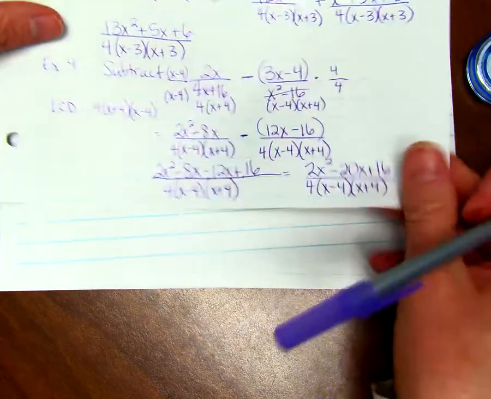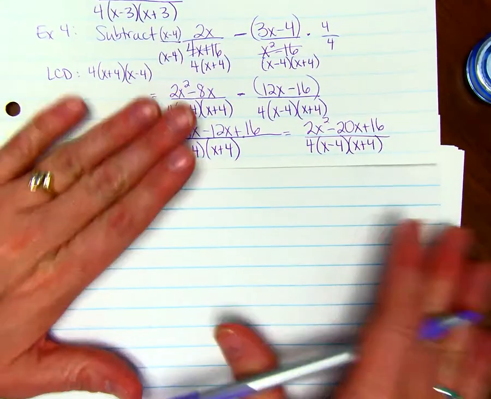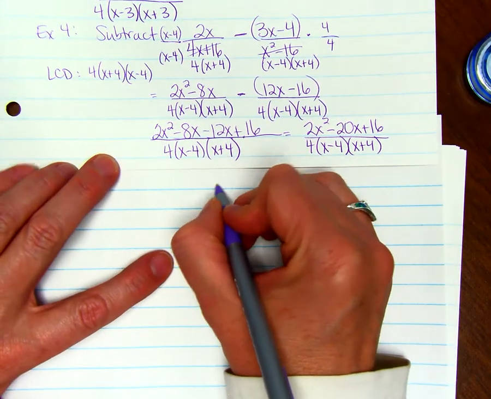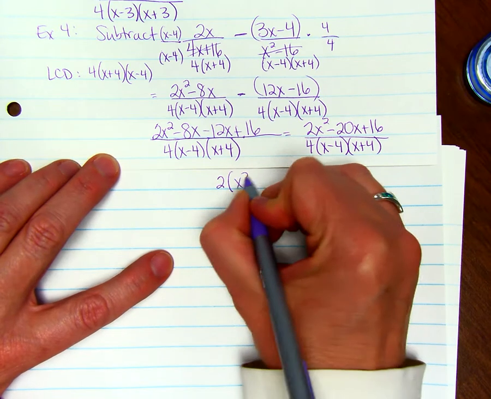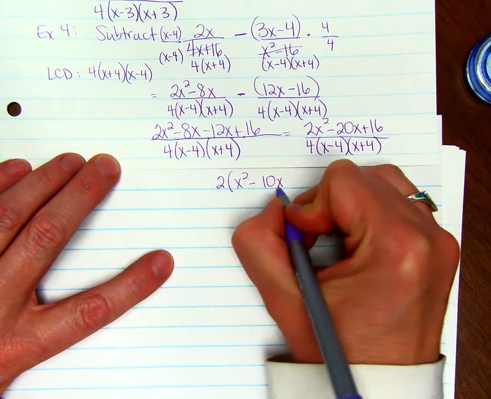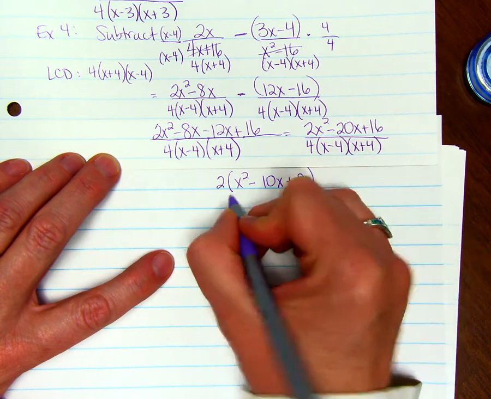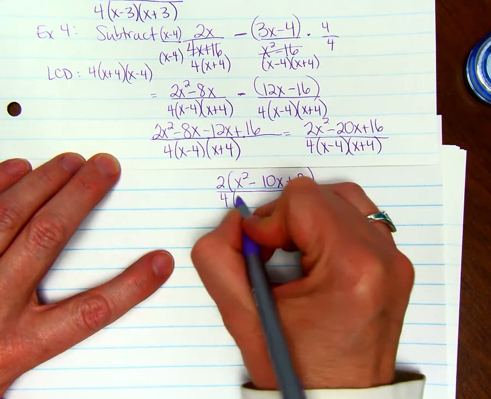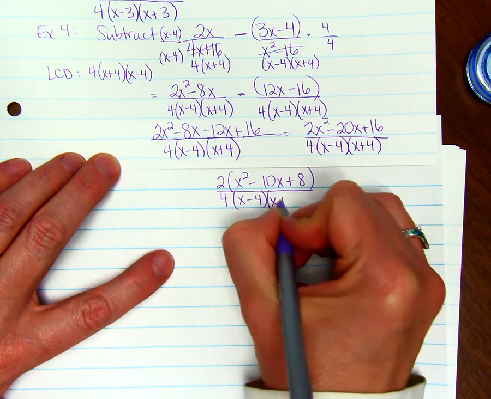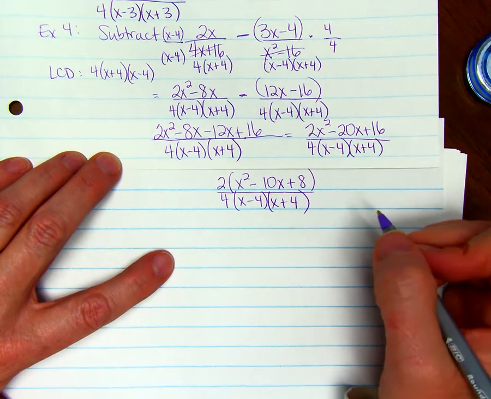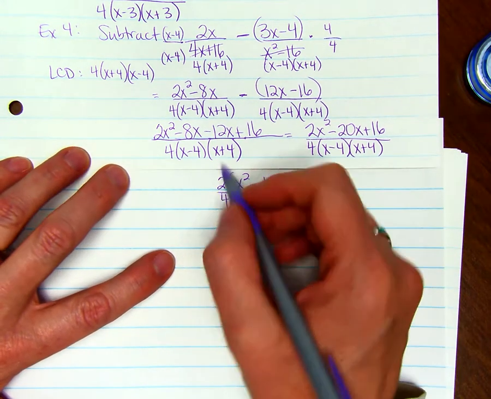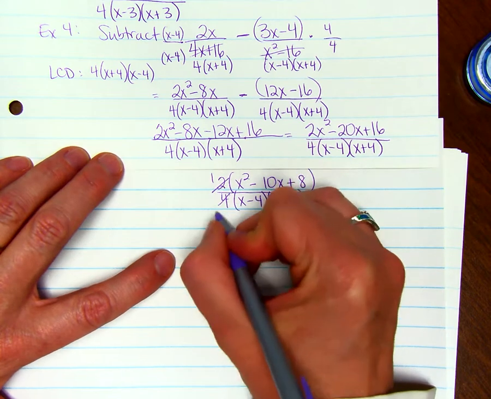Then I can see in my numerator that all of the terms are even, so I can factor out a 2 in the numerator. And I get 2 times (x squared minus 10x plus 8) divided by 4(x minus 4)(x plus 4). And I can cancel the 2 and the 4. 2 goes into 2 once and into 4 twice.